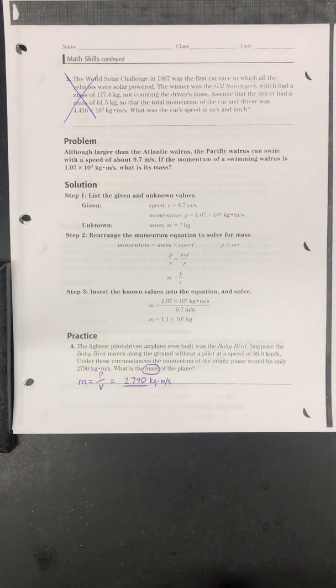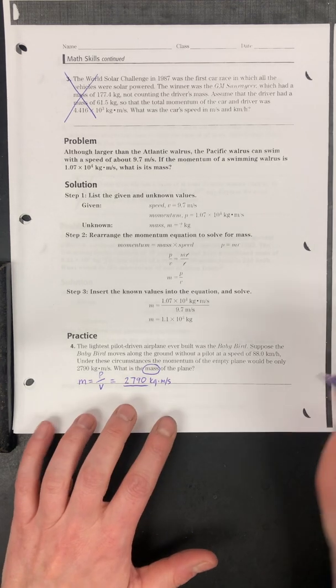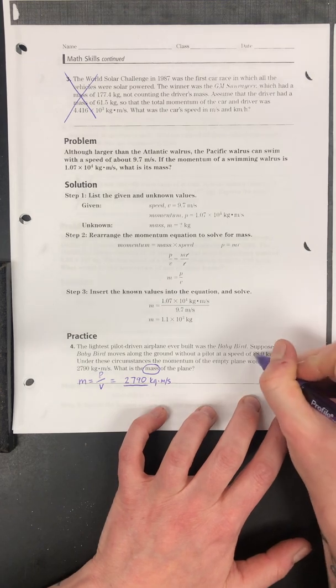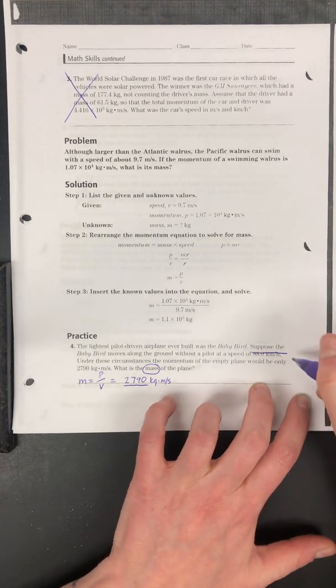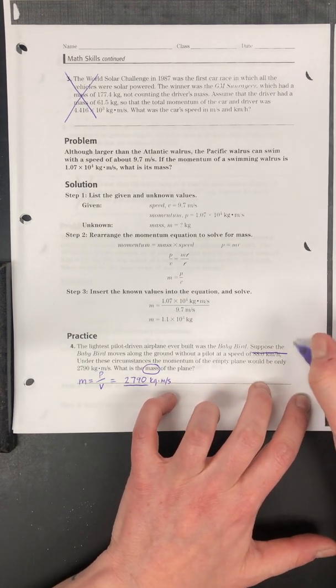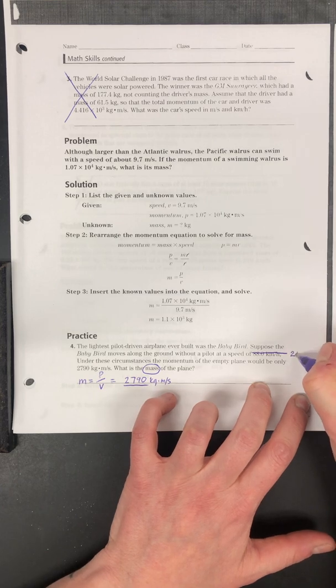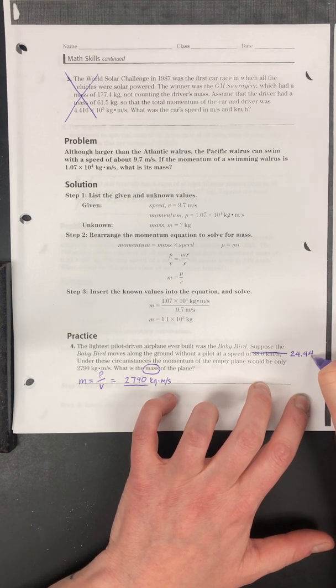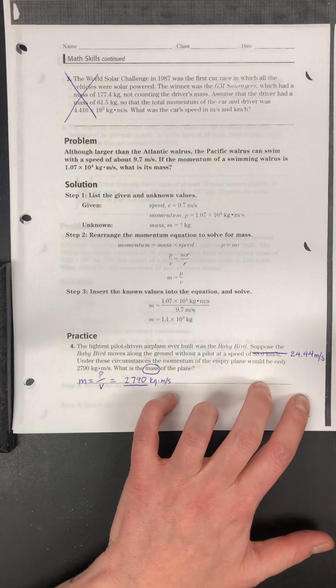Notice that the two do not match up. So I'm just going to go ahead and give you this in meters per second. So let's just do this as 24.44 meters per second.